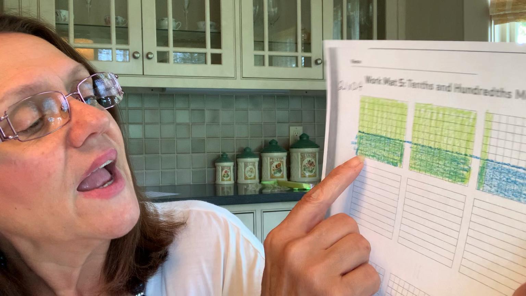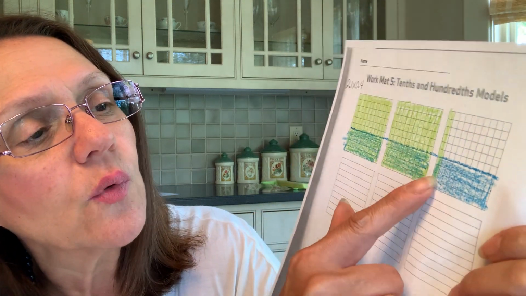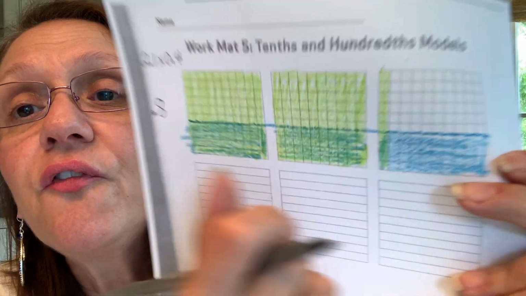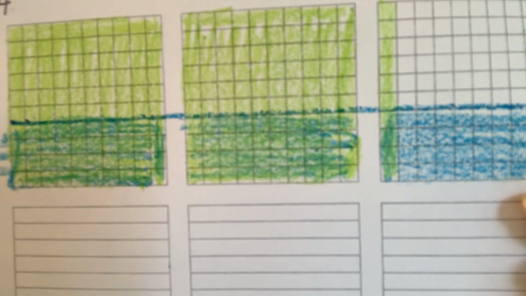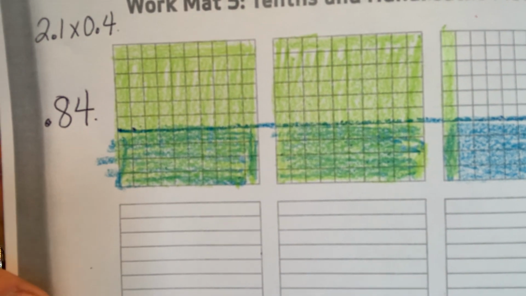So, if I count here, I have 4/10, right? Because this is across 4/10 and 4/10, 8/10. So I'm going to write it down as I do it. 8/10. And now this little guy, this isn't a tenth, this is 1, 2, 3, 4 hundredths. Can you see that? 4 hundredths. Oh, and that's my answer. 8/10 and 4 hundredths, or 84 hundredths.